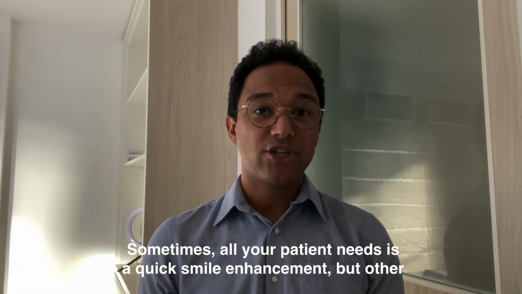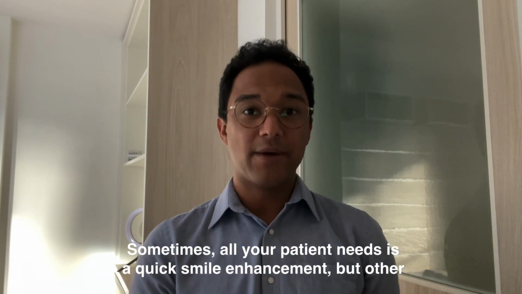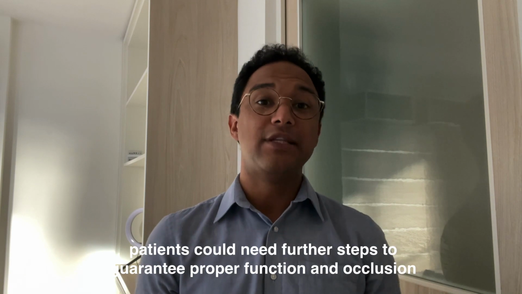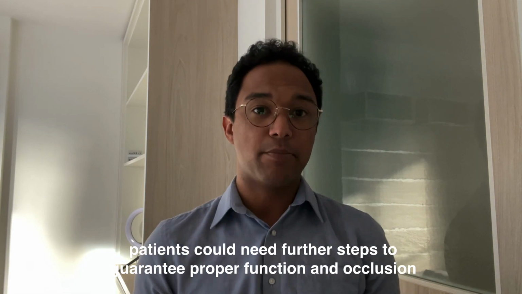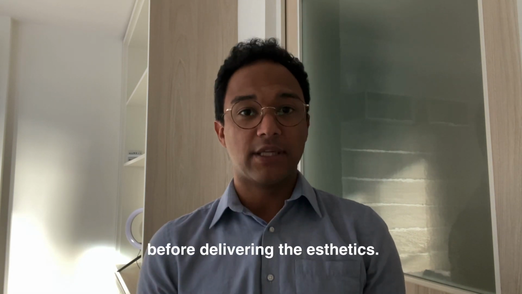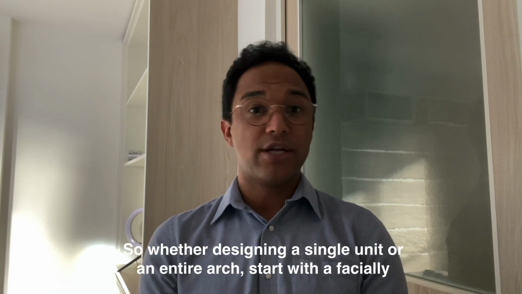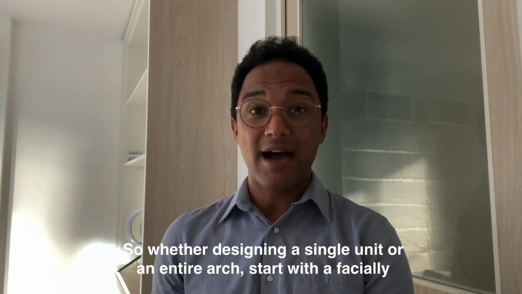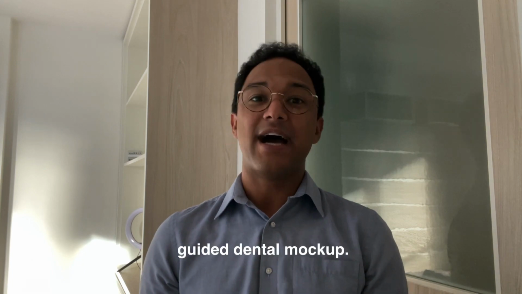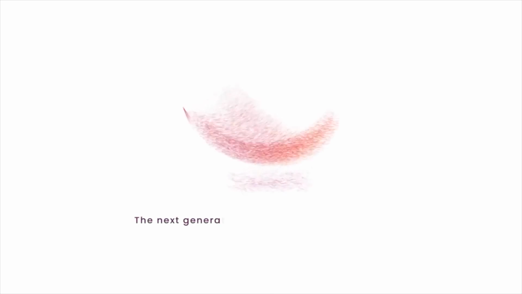Sometimes all your patient needs is a quick smile enhancement, but other patients could need further steps to guarantee proper function and occlusion before delivering the aesthetics. So whether designing a single unit or an entire arch, start with a facially guided dental mock-up. Start with SmileFy.